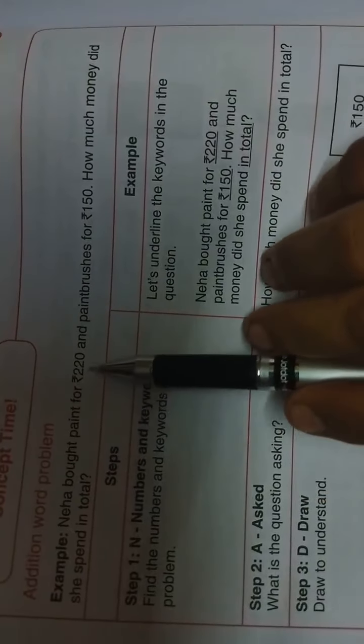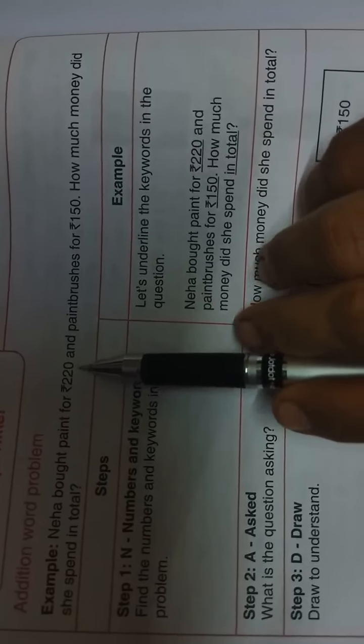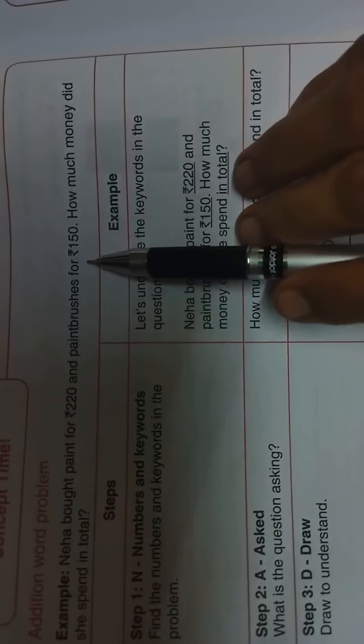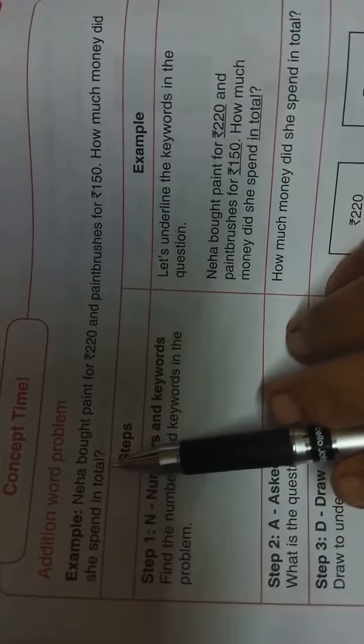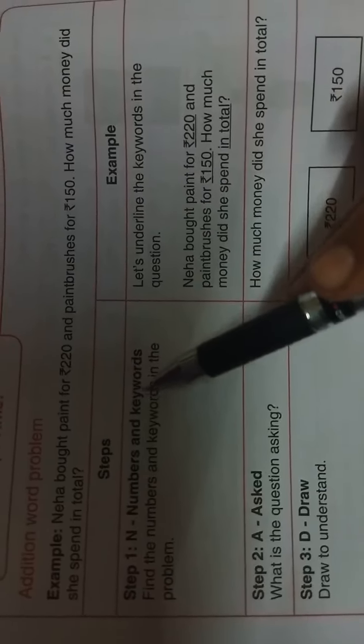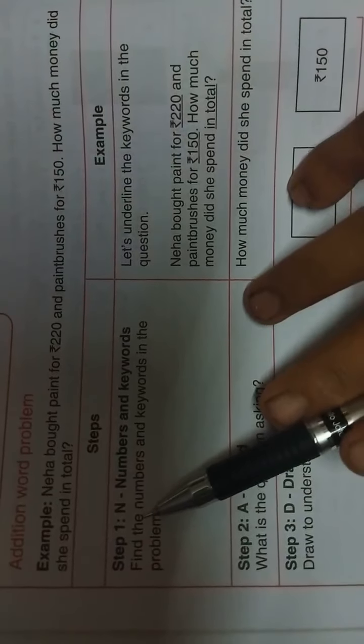Neha bought paint for rupees 220 and a paintbrush for rupees 115. How much money did she spend in total? In that, we have to use the Nado method and follow the steps. Step number 1, first of all we have to find the numbers and keywords in the problem.